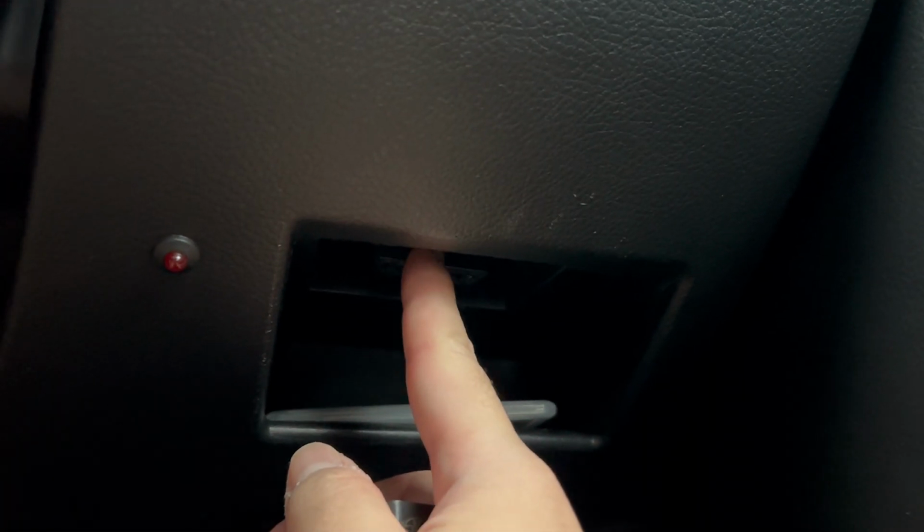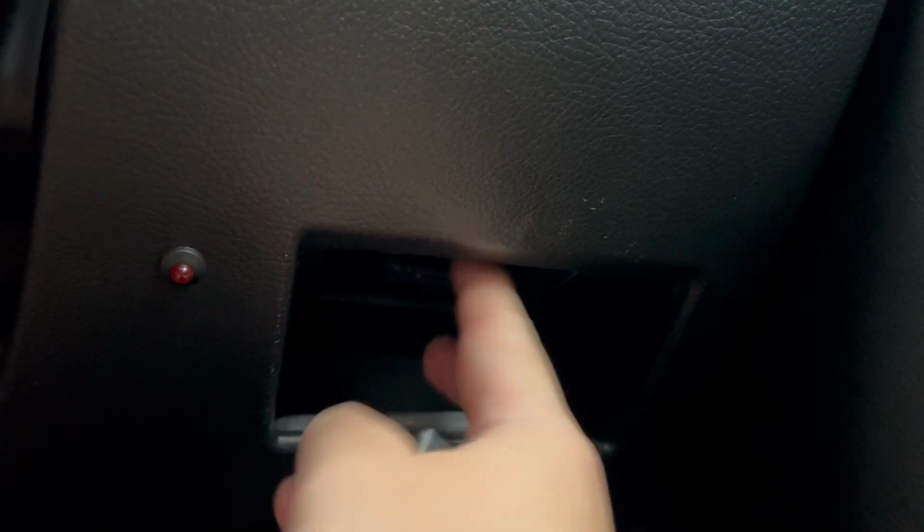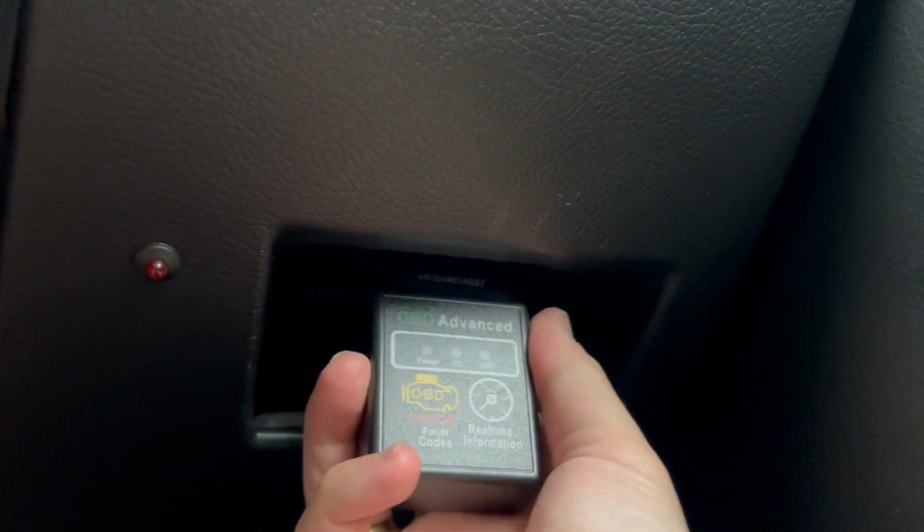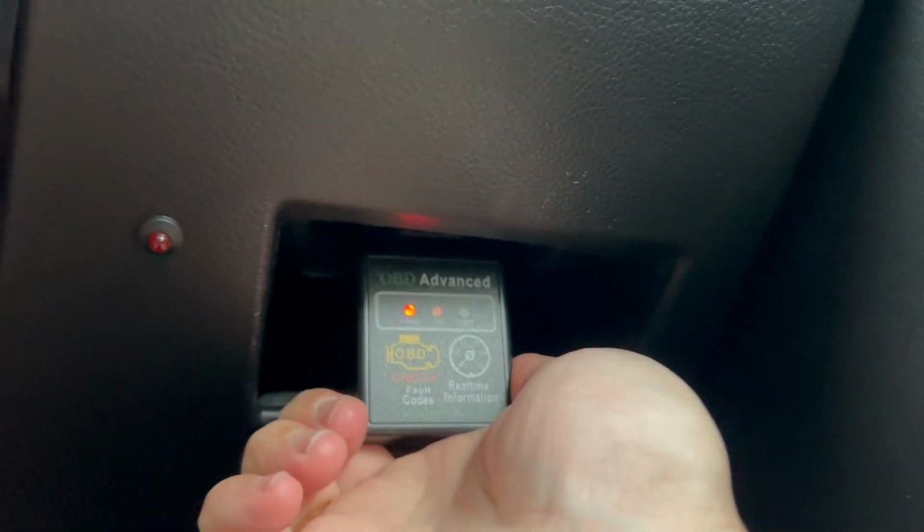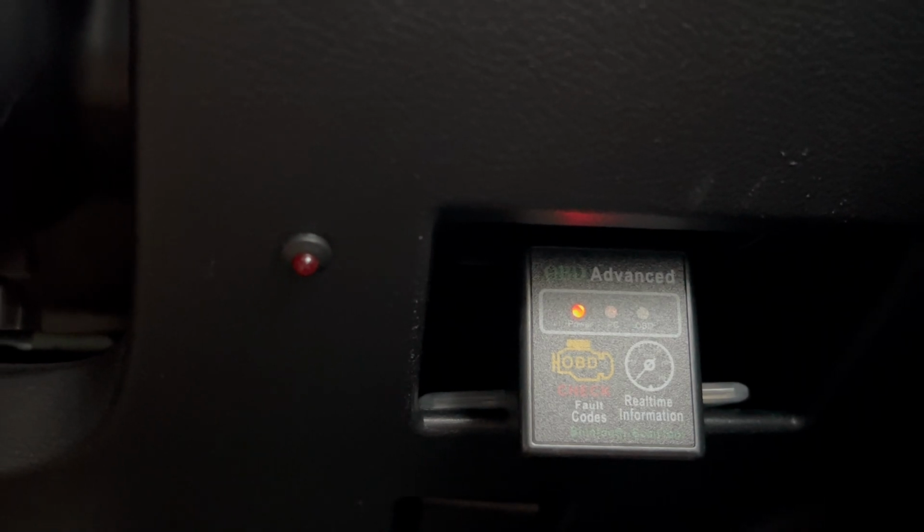So in my case, it's located in here. So you just touch that area a little bit and you find some connector there. And then you plug it in there until the indicator light in the OBD scanner is turned on. So now it's turned on and it's ready to be connected to your phone.